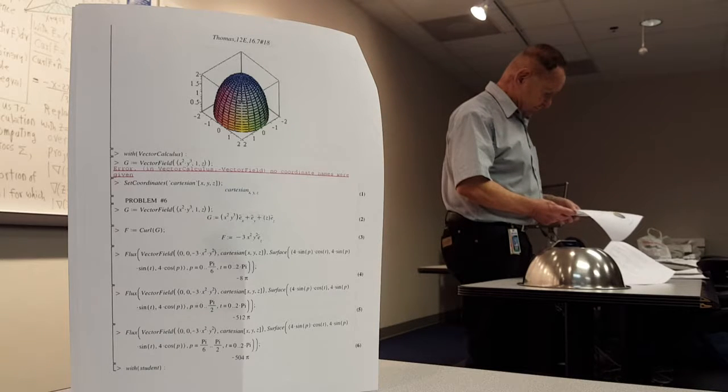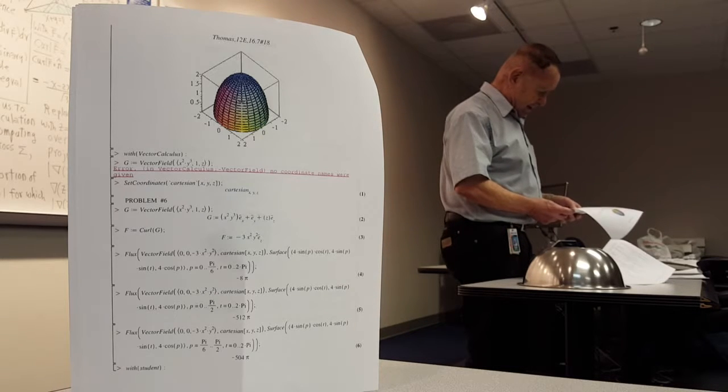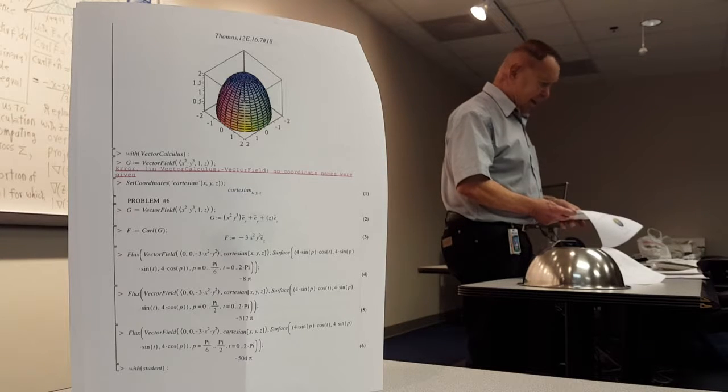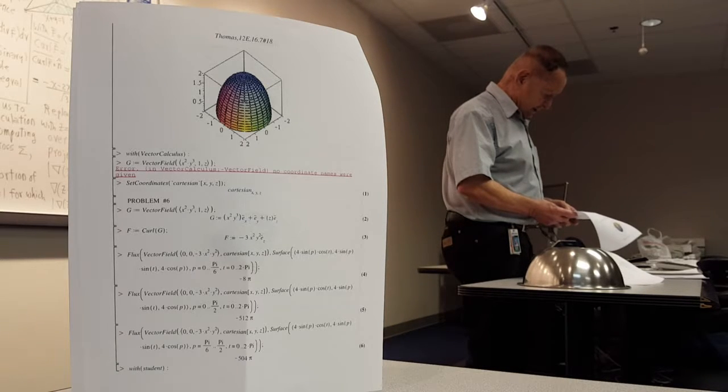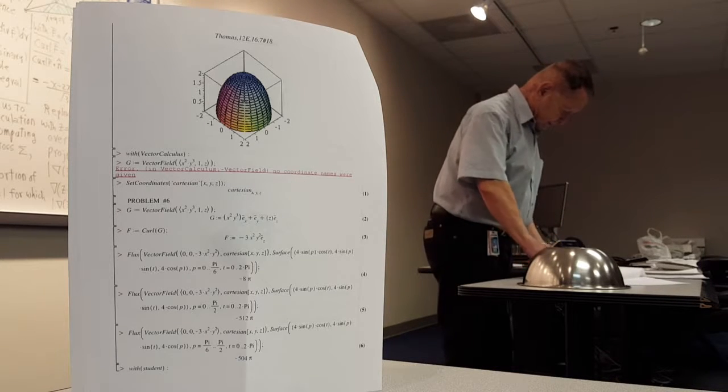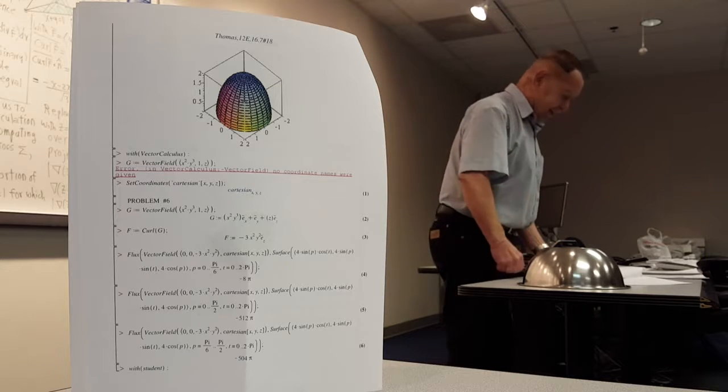And notice what I did after 4. I did the same thing, except that I went clear down to the equator. See, the P is the phi, the colatitude angle, and I went 0 to pi over 2, so that was minus 5, 12 pi. And then the next one I did was from pi over 6 to pi over 2, which was the minus 504. And you see the difference there is the minus 8 pi.